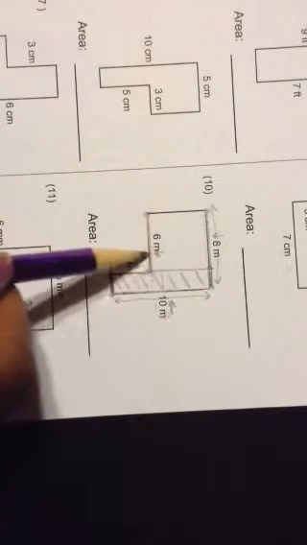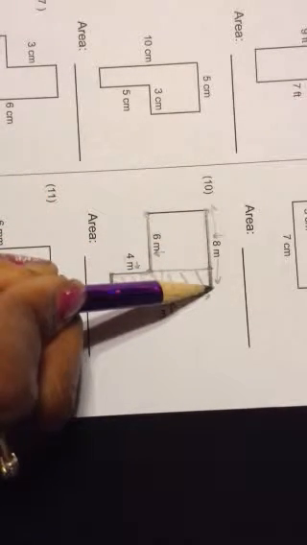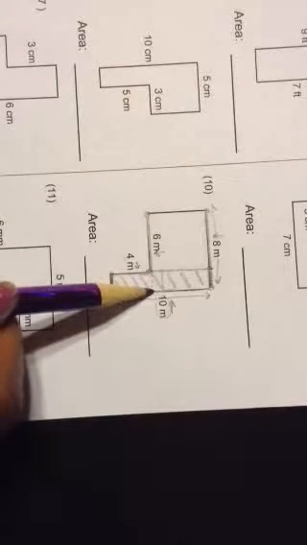If this is 8 meters, I'm going to put dotted lines right across here. If from here to here is 8 meters, then on the opposite side, from here to here has to be 8 meters.